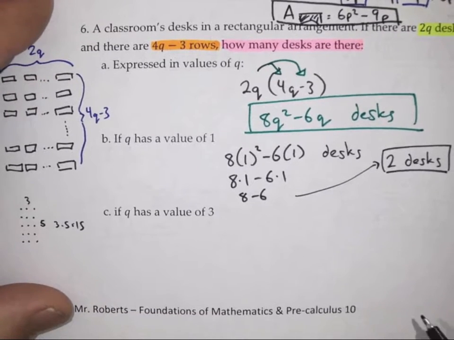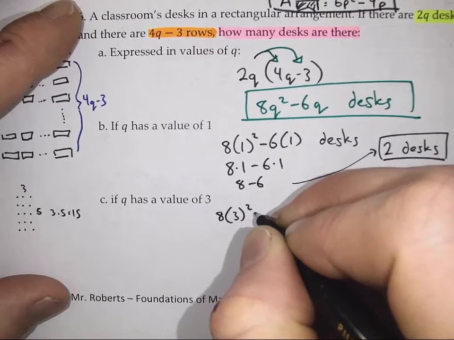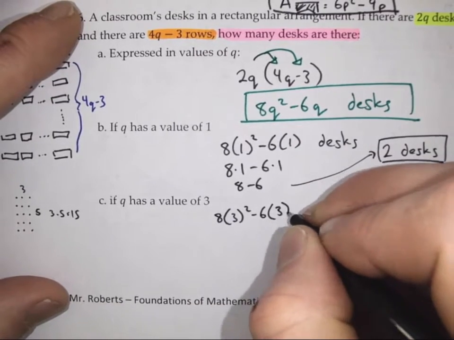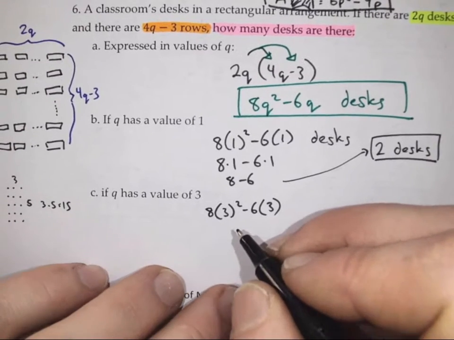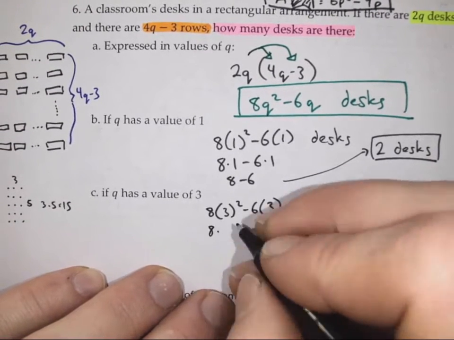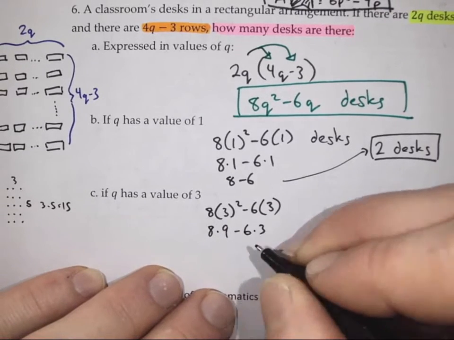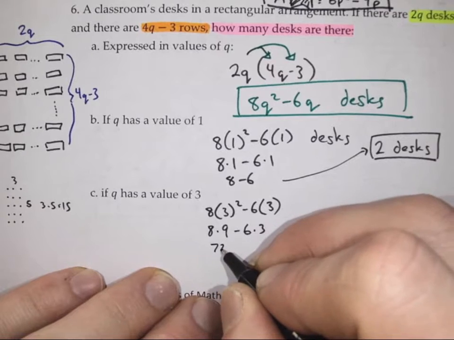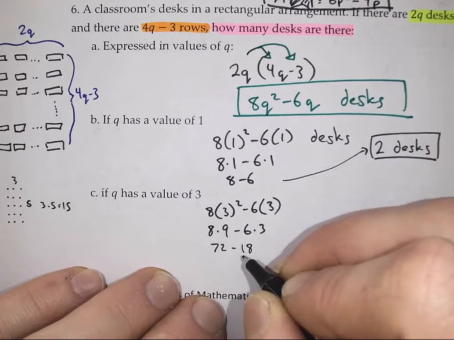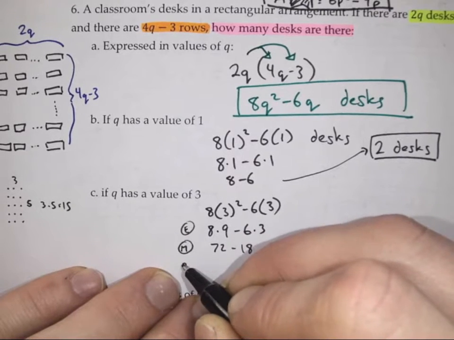All right, so what if Q has a value 3? Well then, I'm going to rewrite that equation, but I'm going to let Q have a value 3. All right. And so, again, I'll do my exponents first. So 8 times 9, 3 squared is 9, minus 6 times 3. And I'll do my multiplication next. So 72 minus 18. And then I can do my subtraction. So it's like an exponent step, multiplication step, and now I'll do my subtraction step.